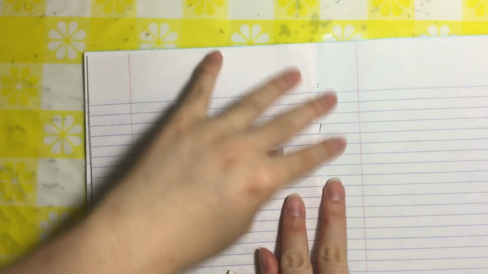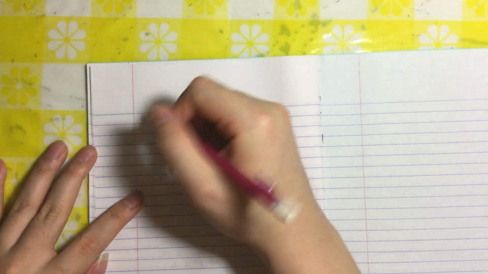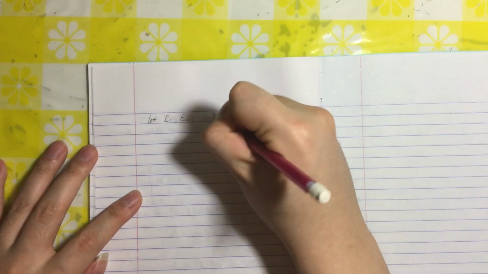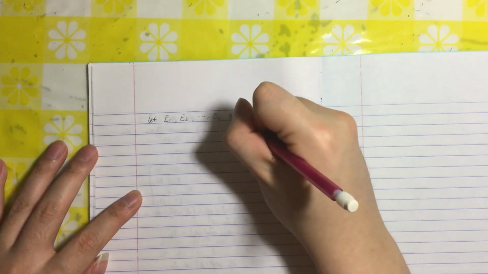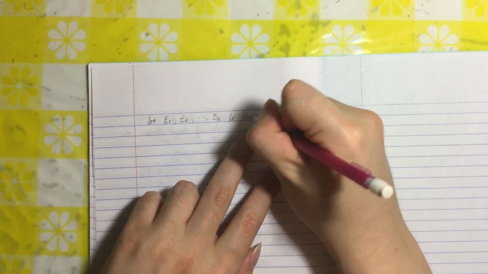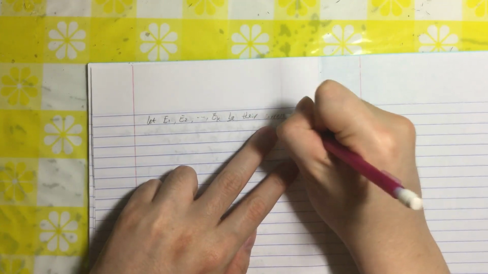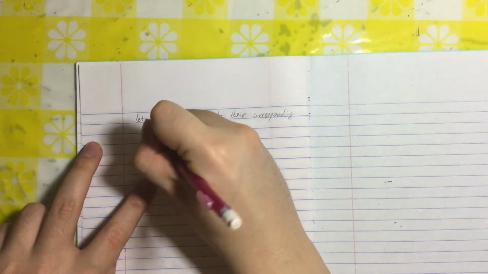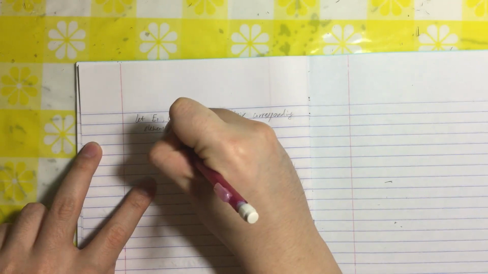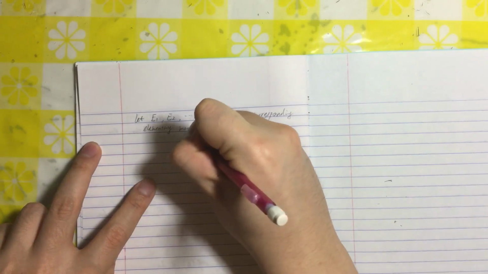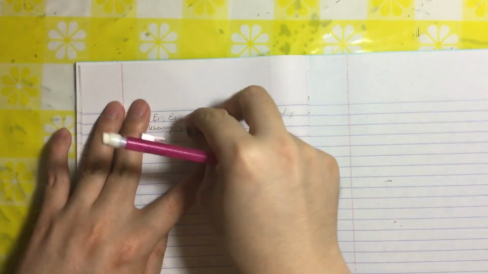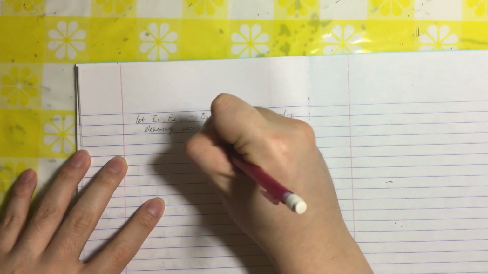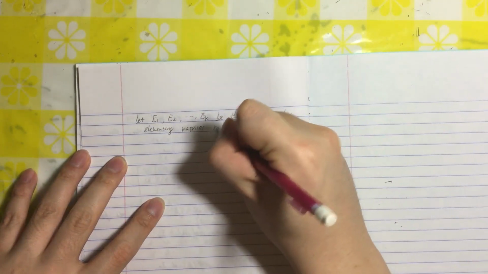Next, let capital E1, E2, ..., Ek be their corresponding elementary matrices, respectively.